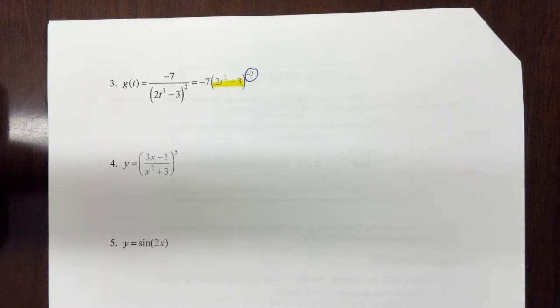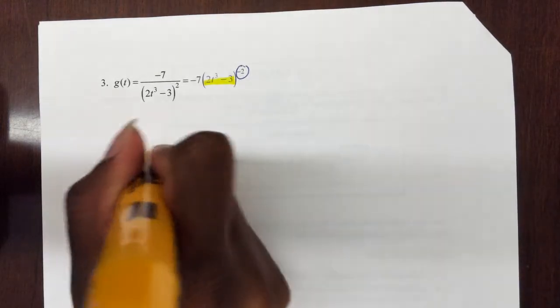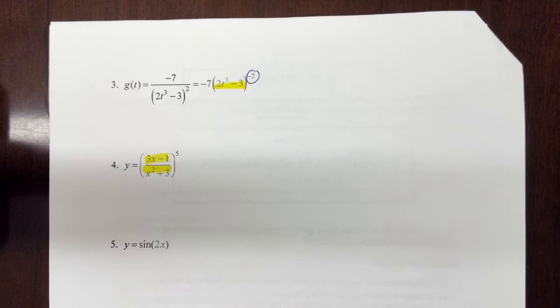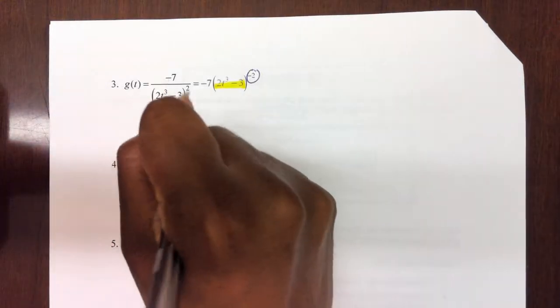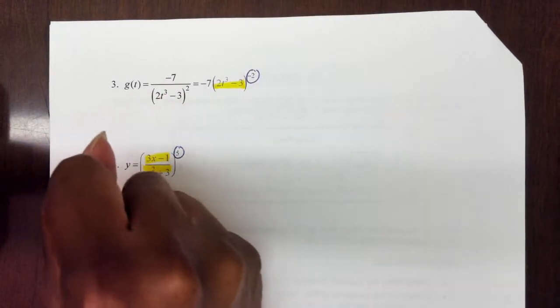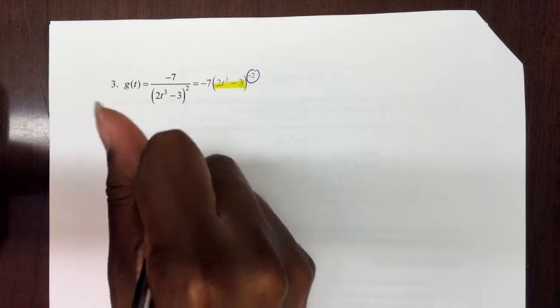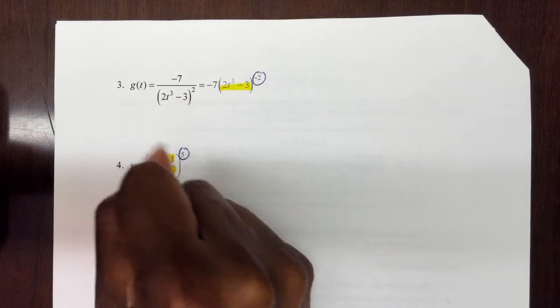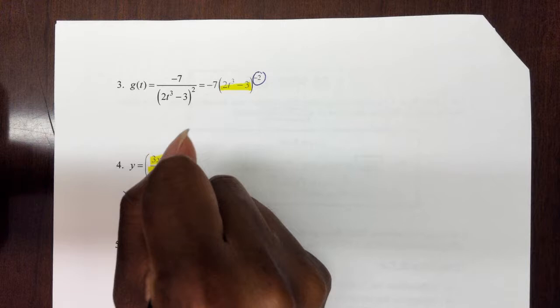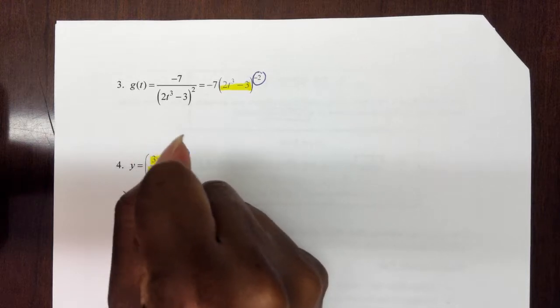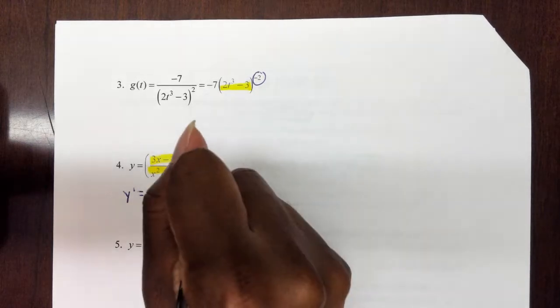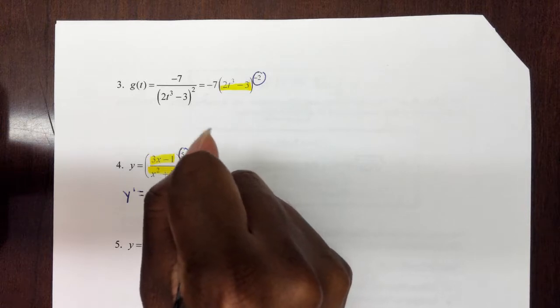Number 4 is also a derivative situation similar to 2 and 3. The only difference is that our baby requires quotient rule. So the derivative of the mama, bring down the 5, keep the baby, and then subtract by 1.